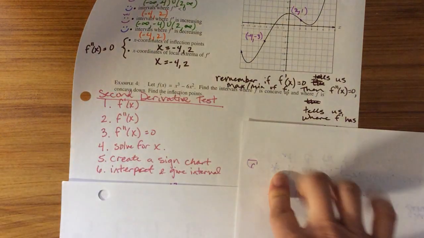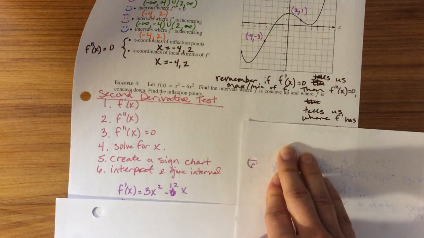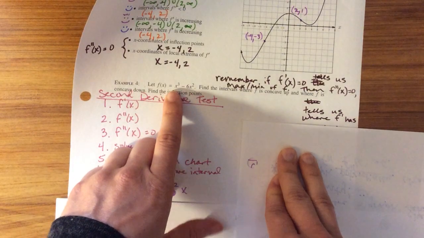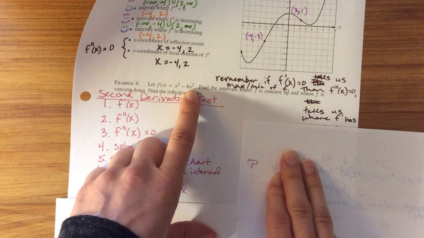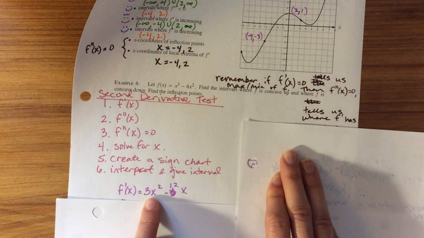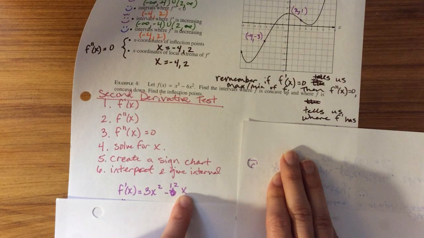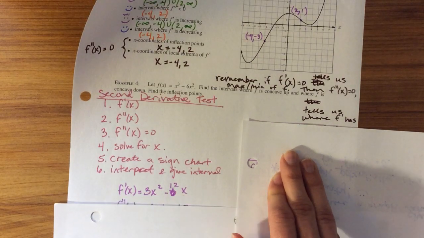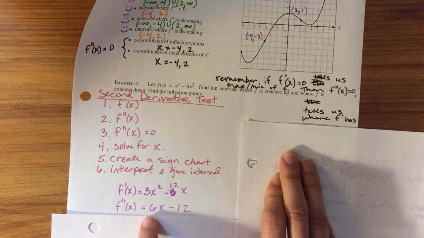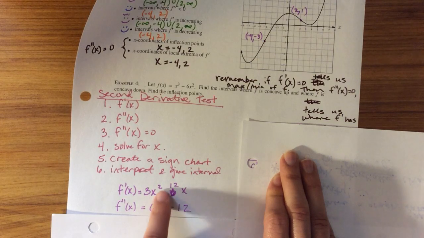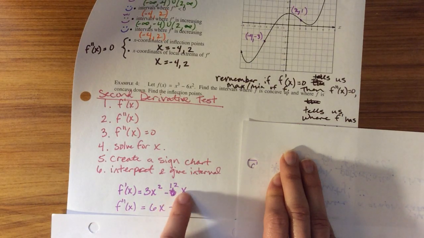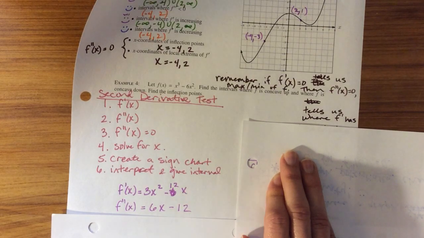So, first, we are going to find the first derivative. So, f of x equals x cubed minus 6x squared. That gives us 3x squared minus 12x. So the derivative of that is 6x minus 12, right? The 2 comes down, 3 times 2 is 6, 2 minus 1 is 1. And then here the derivative of x is just 1.